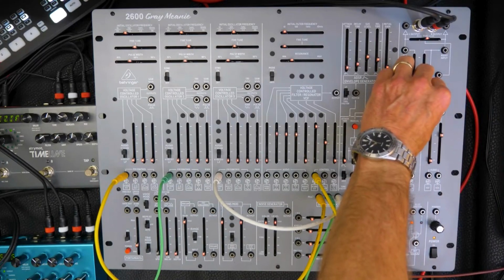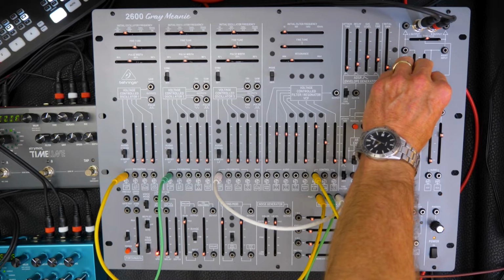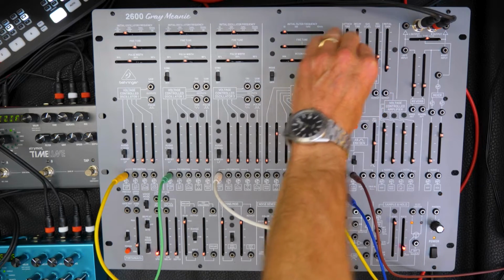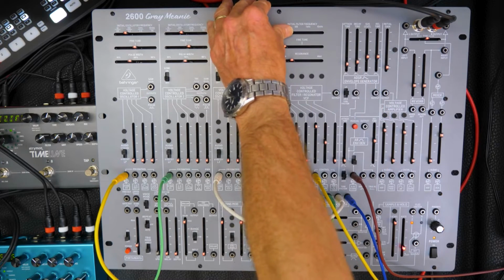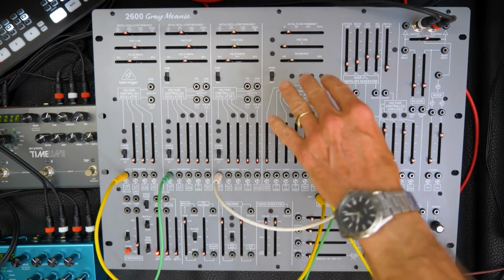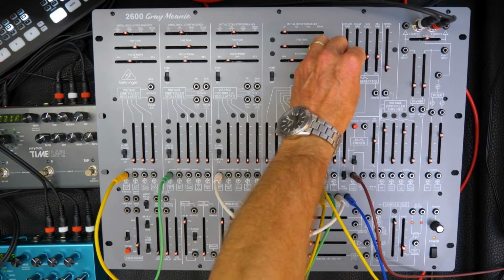I bring in some reverb here, and play around with the envelopes a little bit.